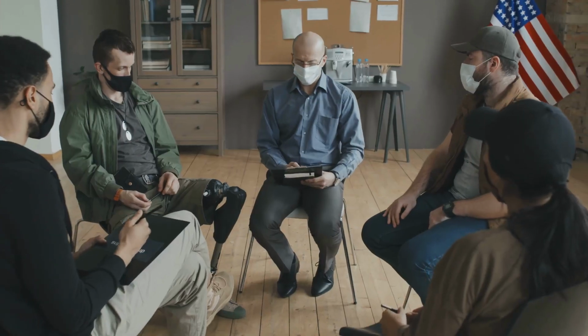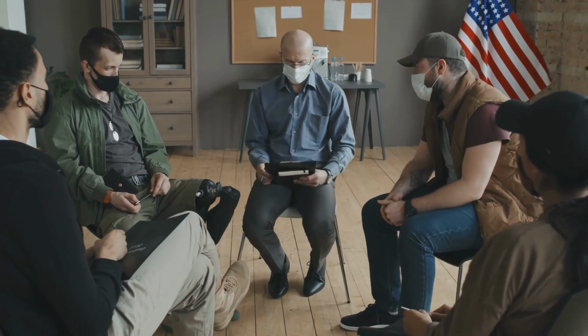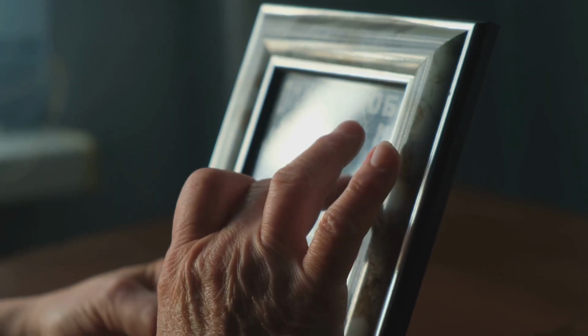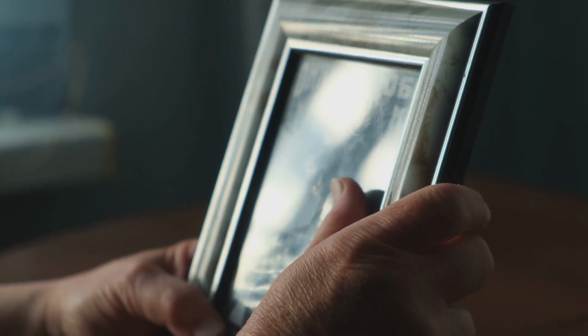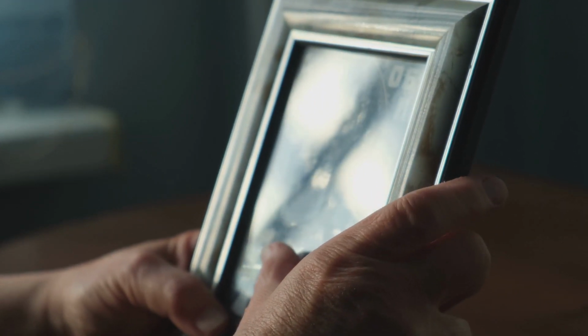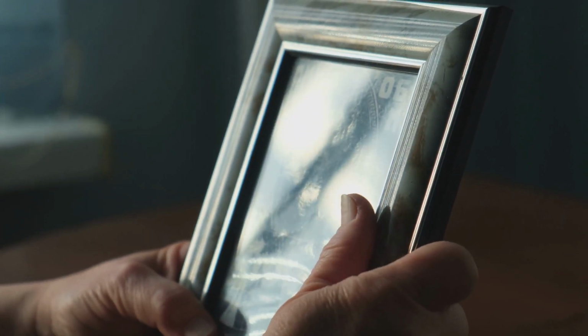Let's begin with a major highlight: the addition of prolonged grief disorder. This new diagnosis addresses a profound need in mental health care. Prolonged grief disorder describes individuals who experience intense disruptive grief that persists for over 12 months for adults or 6 months for children. Symptoms include yearning for the deceased, emotional numbness, or even disbelief.